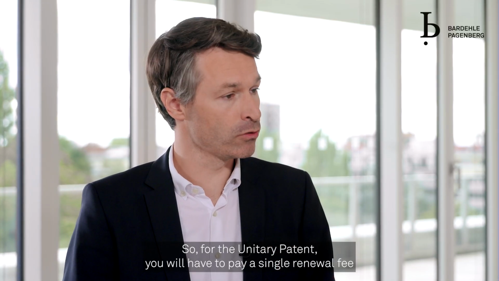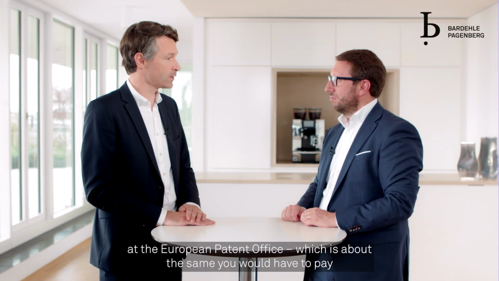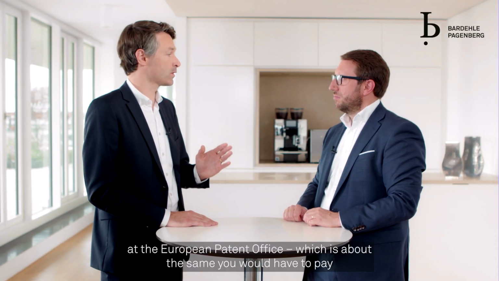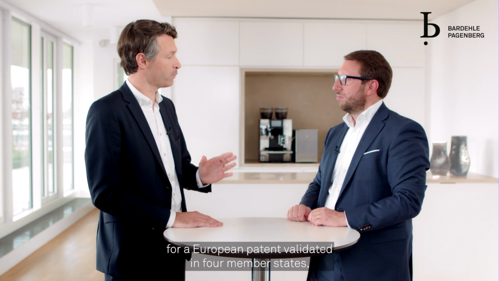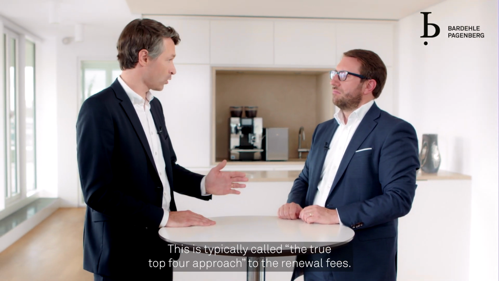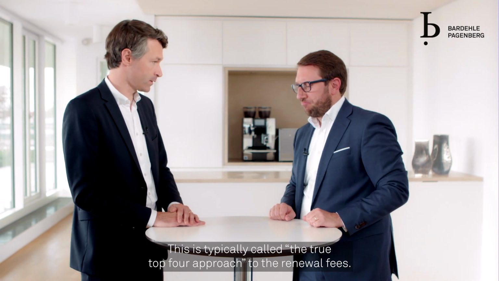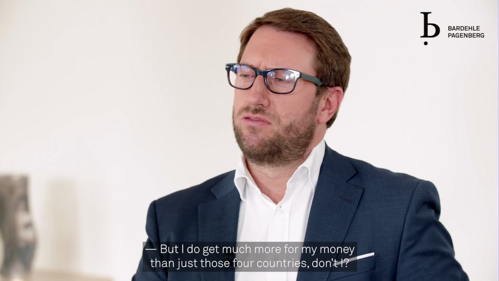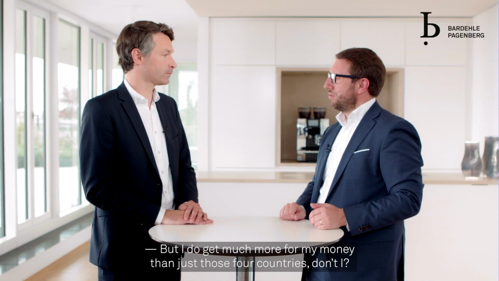So for the unitary patent, you will have to pay a single renewal fee at the European Patent Office, which is about the same you would have to pay for a European patent validated in 4 member states, namely Germany, France, the UK, and the Netherlands. This is typically called the true top 4 approach for the renewal fees. But I do get much more for my money than just those 4 countries, don't I?